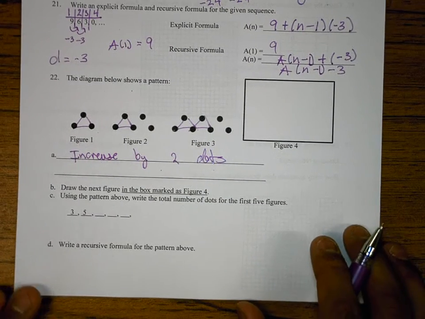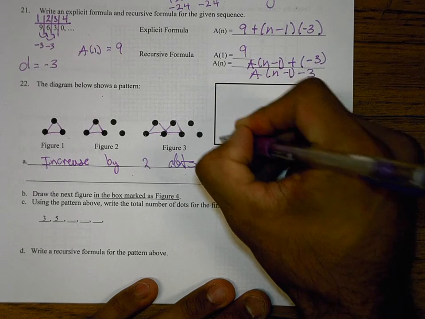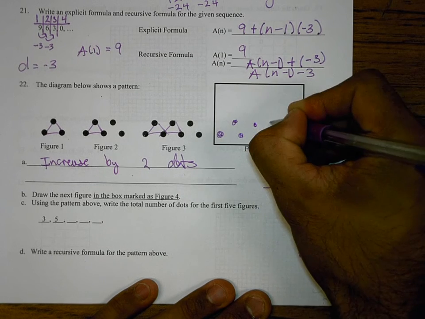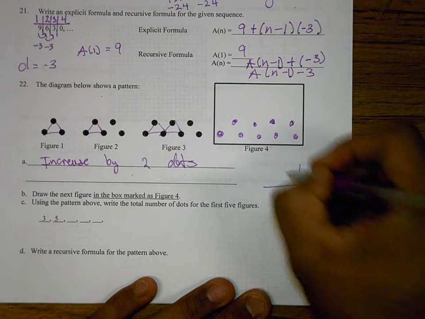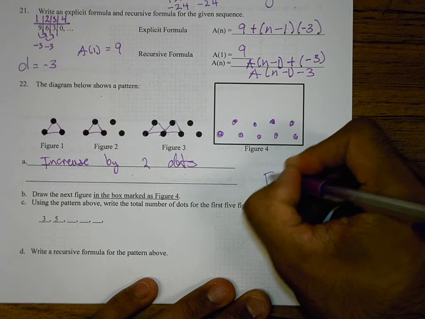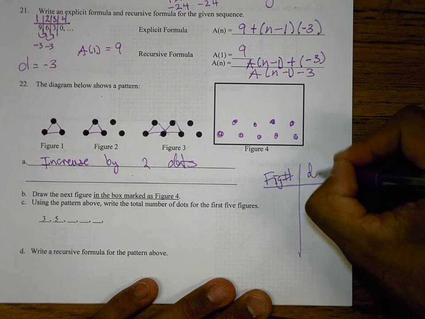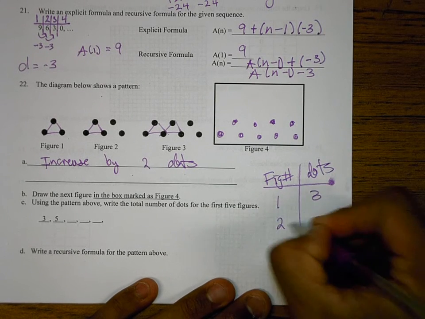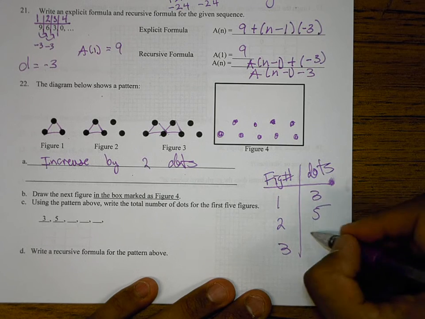So we want to finish the pattern here. We want to make a table out of this. So if I was to come over here and let me finish the pattern here, I can run out of room. So this is my figure number, and this is the number of dots. So in figure 1 I have 3, in figure 2 I have 5, in figure 3 I have 7, and it continues on.